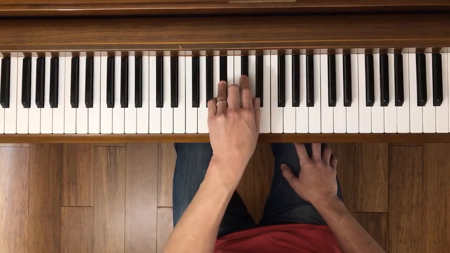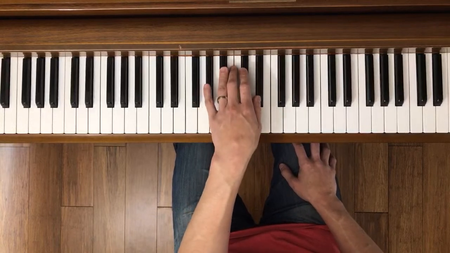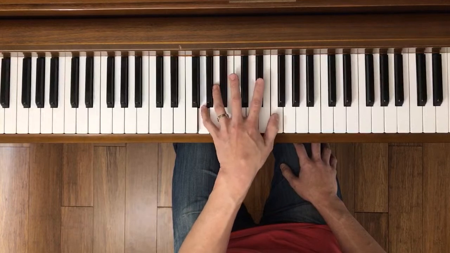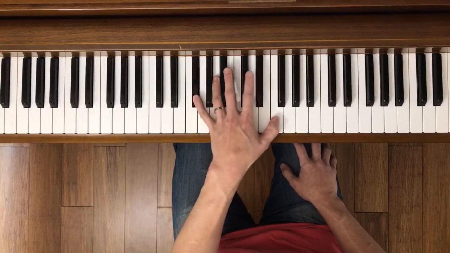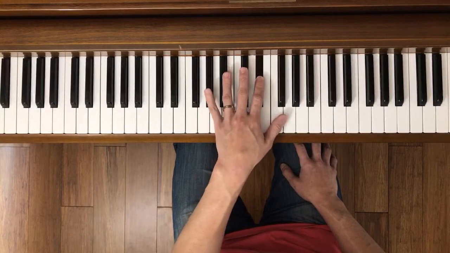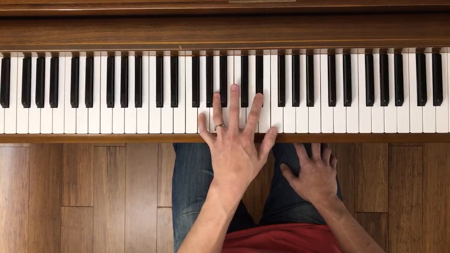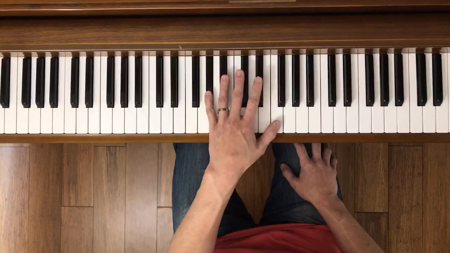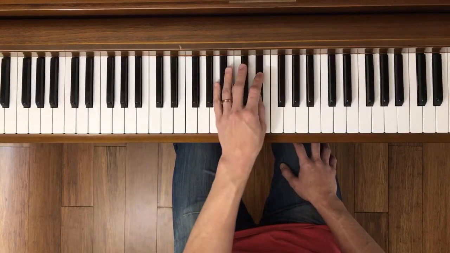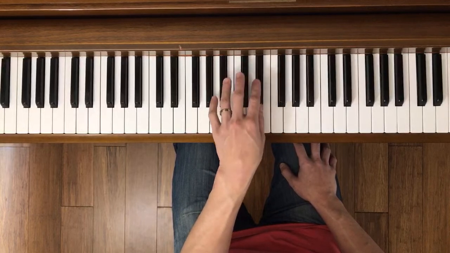And then you simply just have to concentrate, saying, okay, one note at a time now. Let me show you. It's like you're giving yourself a blueprint, and then you just fill it in. Okay? All right, so let's try it together, left hand. Ready, go.